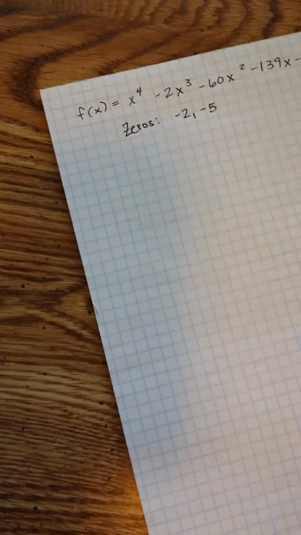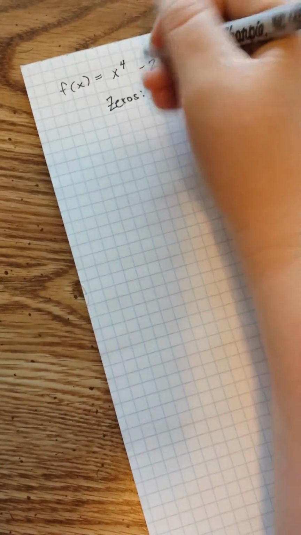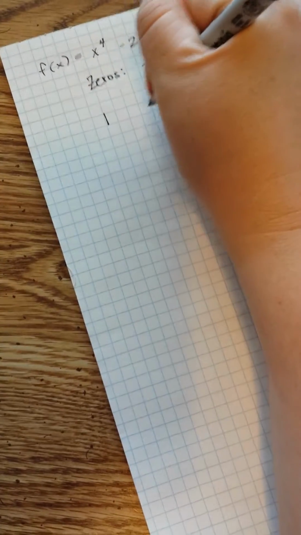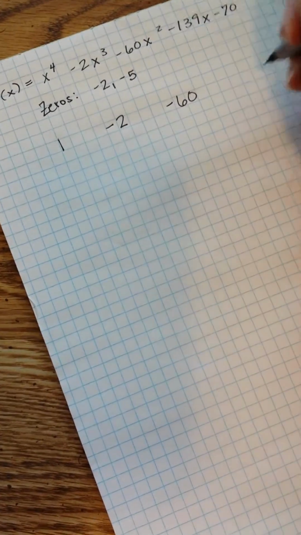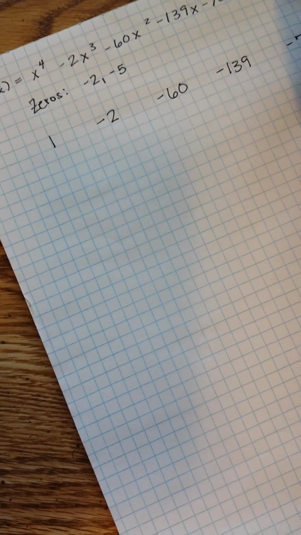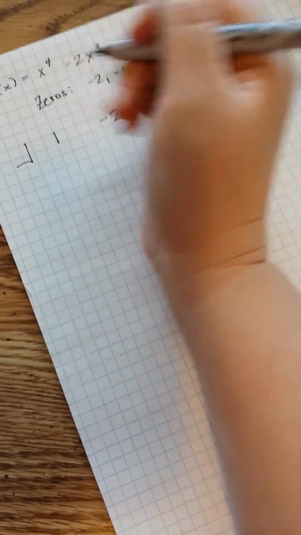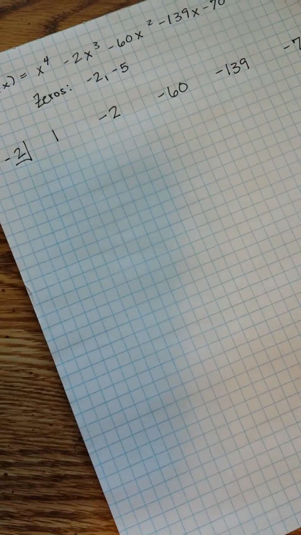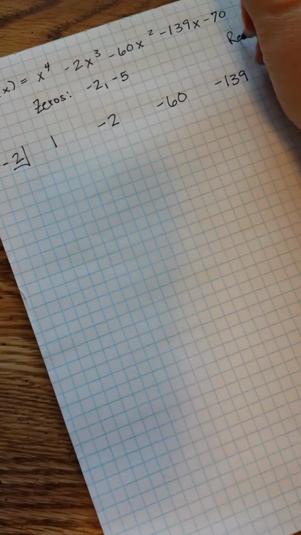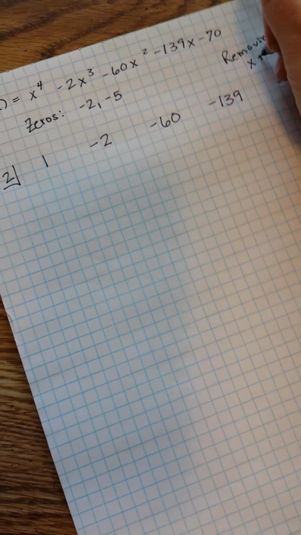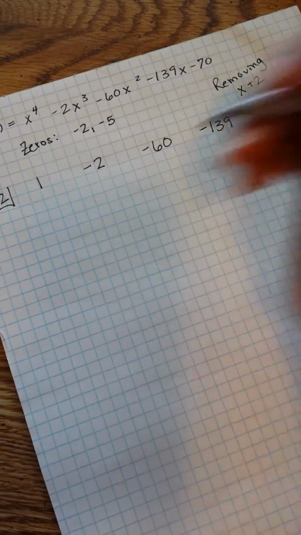So what happens next is we use synthetic division. Start by putting the coefficients of our polynomial. There's a 1 in front of x to the fourth, a -2 in front of x cubed, -60 in front of x squared, -139 in front of x, and -70 is your constant. The first thing we're going to do is take out a factor of -2. So what we're actually doing is removing the factor x plus 2 from this polynomial.